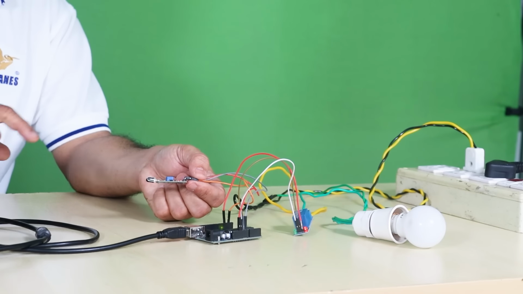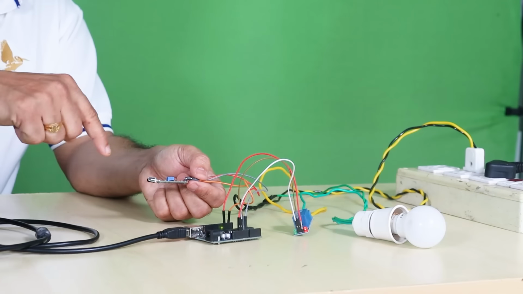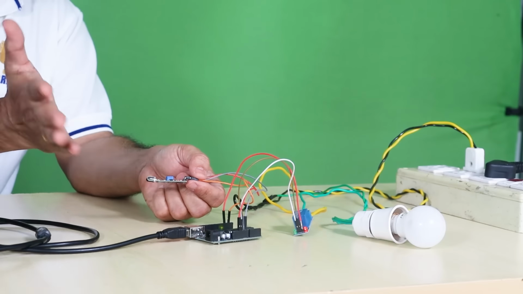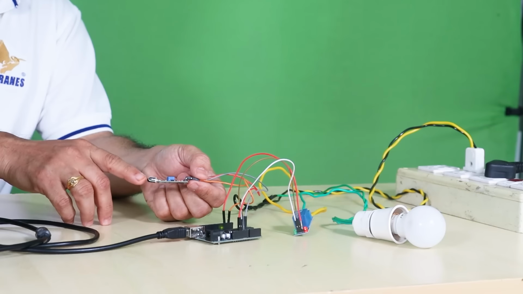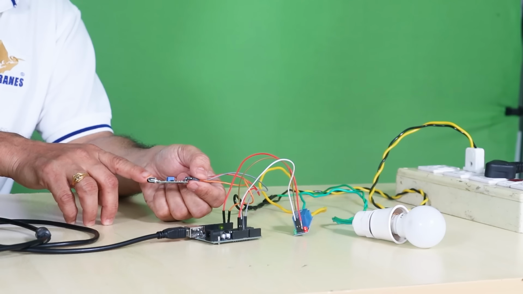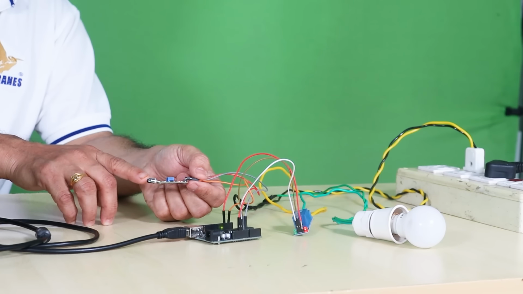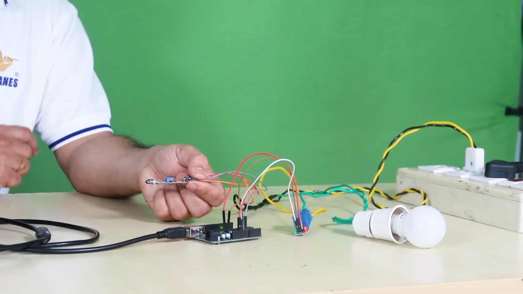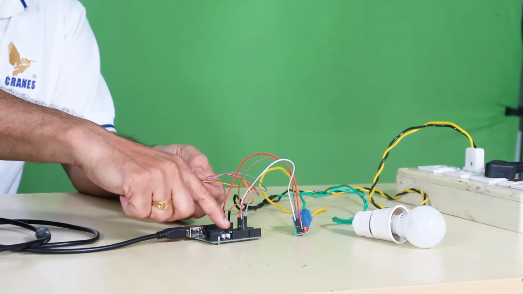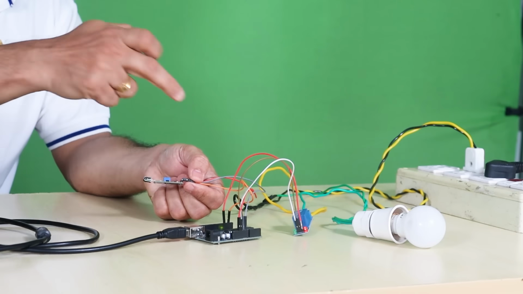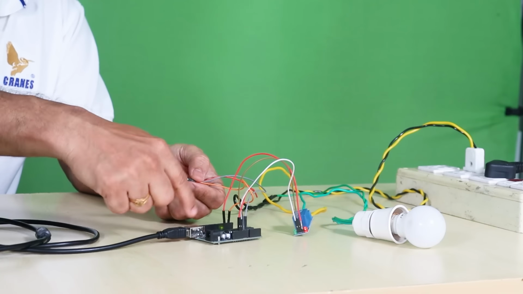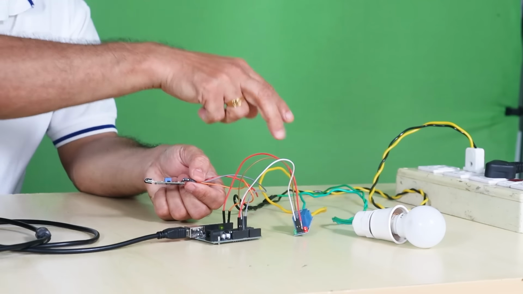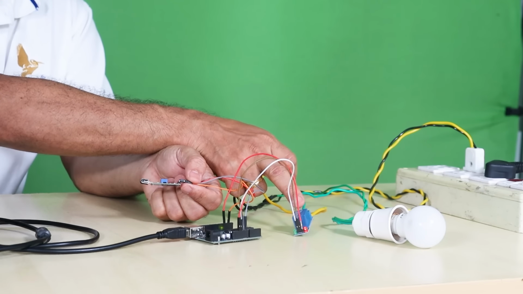That means whenever I bring my hand, the IR LED which is transmitting gets reflected from the palm of my hand, and that beam is being read by this receiver LED that is sent to the comparator. Comparator will send an active low signal. That active low signal is being read at pin number 2 of the Arduino. Arduino board will turn on the relay at pin number 4, and the relay gets energized.